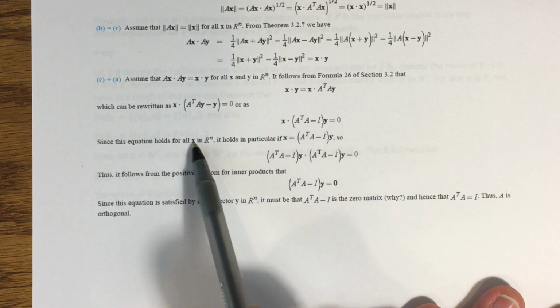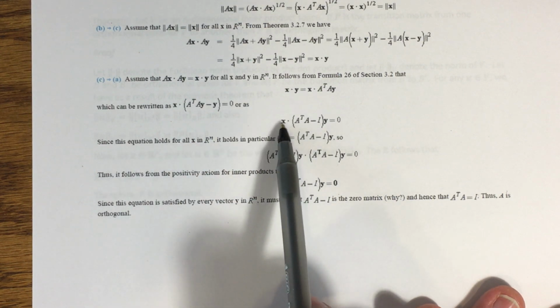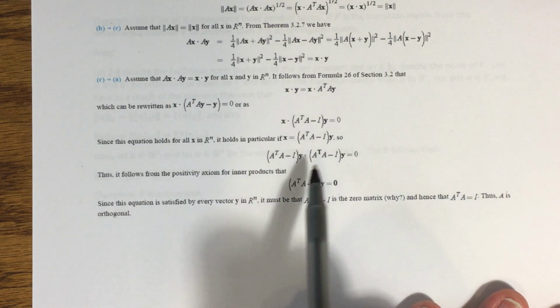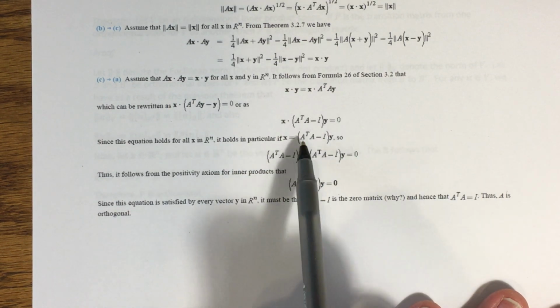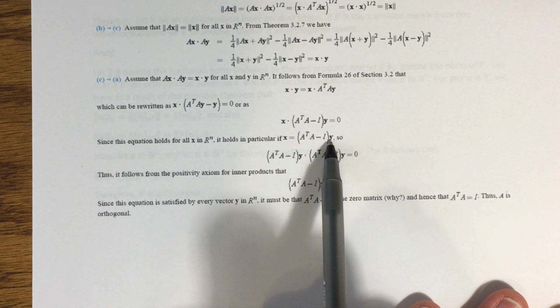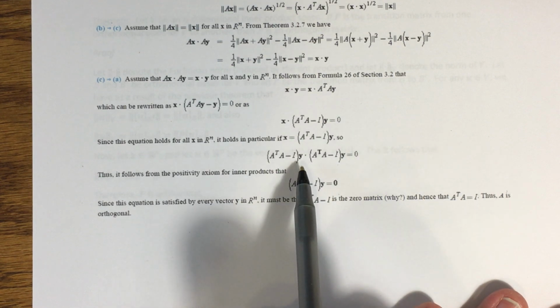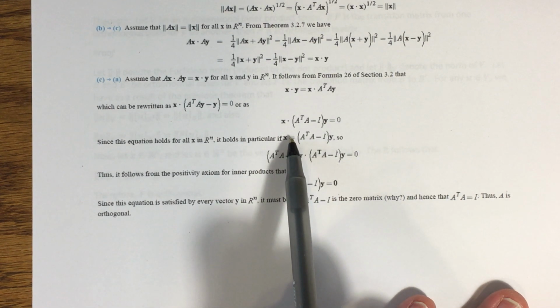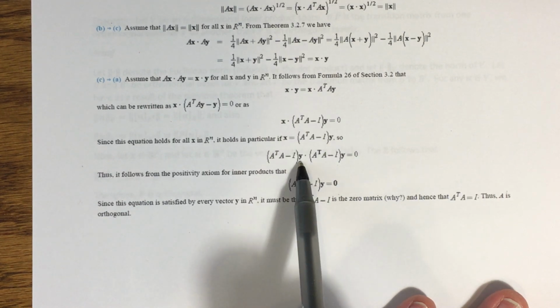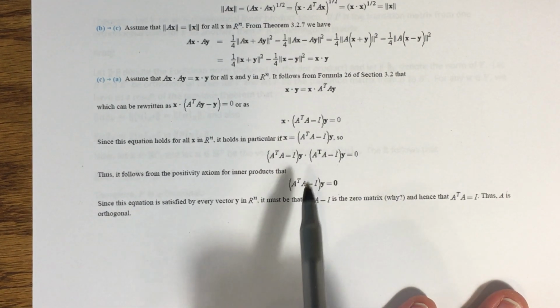Okay, now remember, I've already emphasized this once, but this is true for every x and y in Rn, and more importantly, it holds for any choice of x in Rn. So in particular, if I set x equal to this other matrix right here, A transpose A minus I y, for whatever the choice of y was, then that vector dotted with itself, which we're seeing right here, is equal to 0.